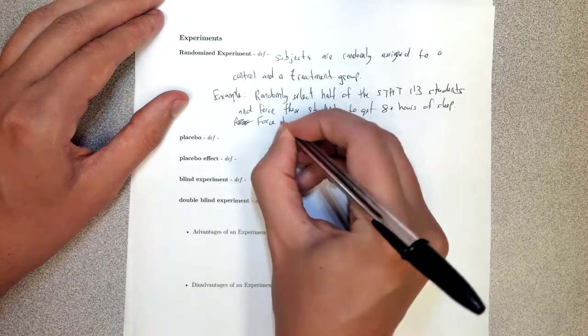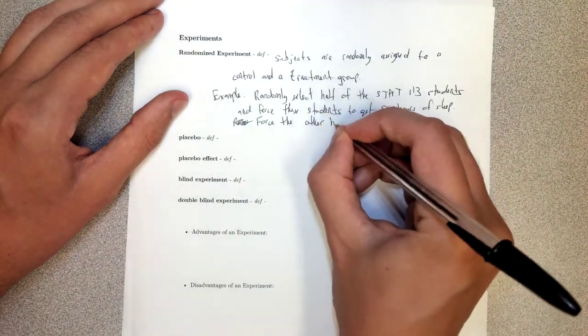And then force the other half to get less than 8 hours of sleep.